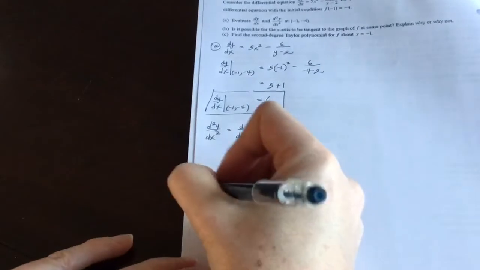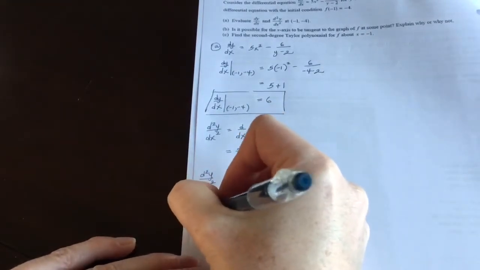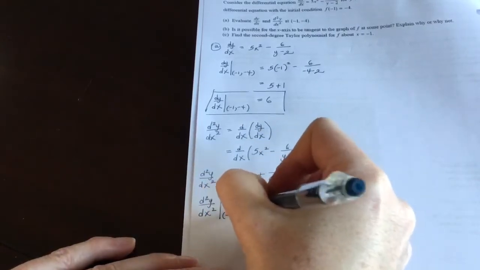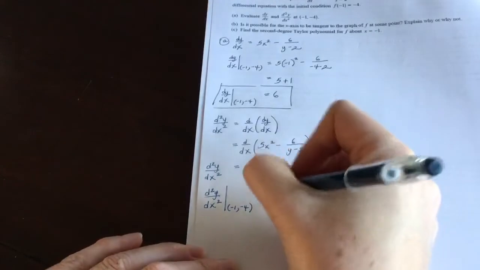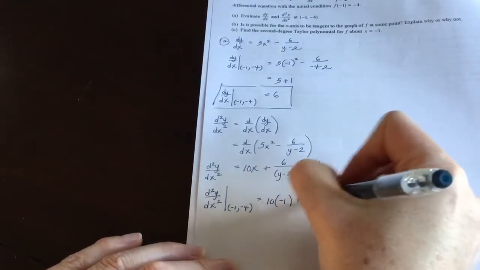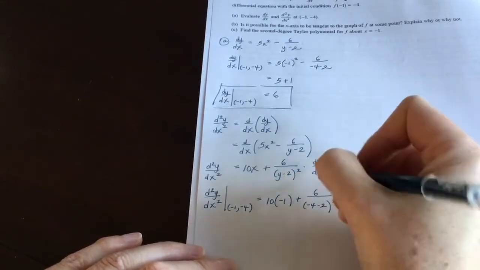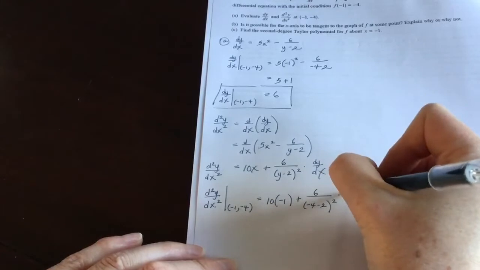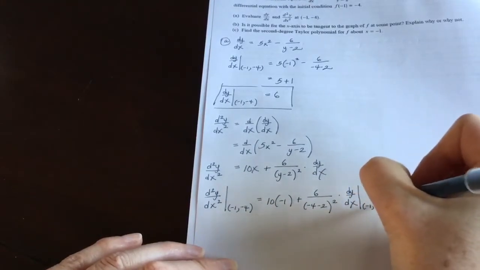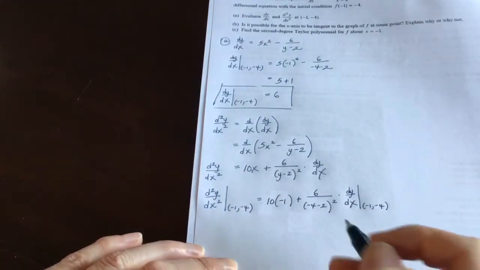Okay, so now let's go about evaluating that at the point (negative 1, negative 4). So we'd have 10 times negative 1 for x plus 6 over (negative 4 minus 2) squared. And then what to do about this dy/dx? There's a variety of things that you can do, but I think the quickest thing to think about is that you just really need to figure out what is dy/dx at the point that we're evaluating things at.